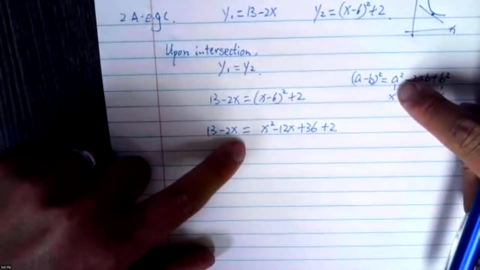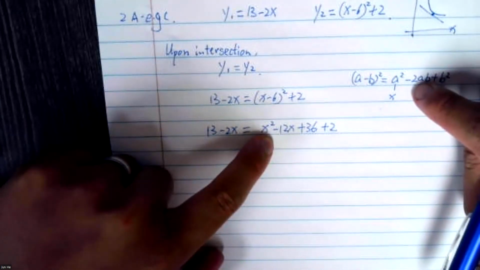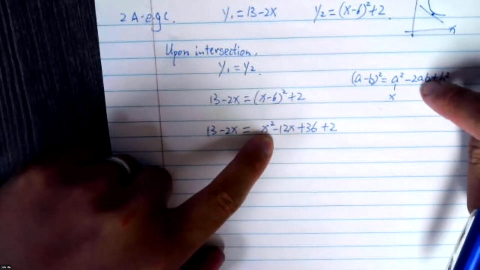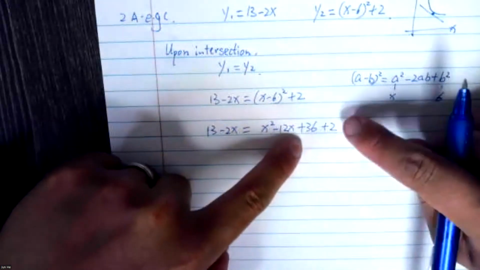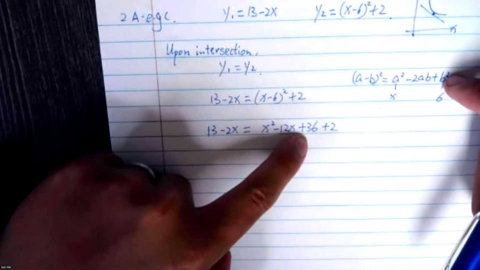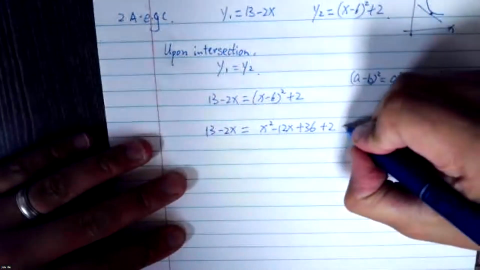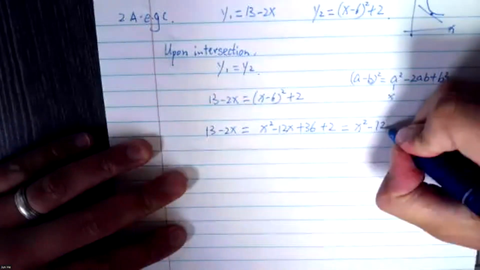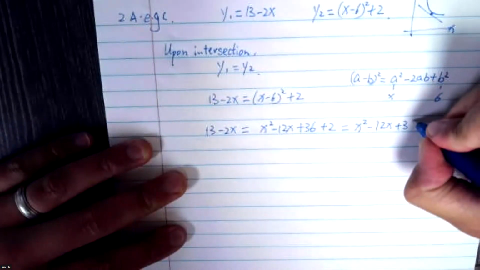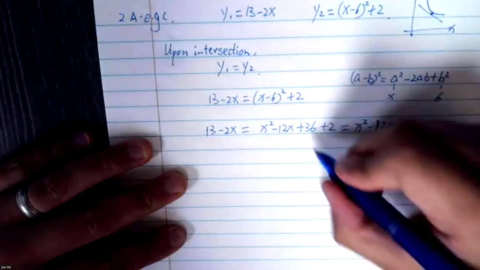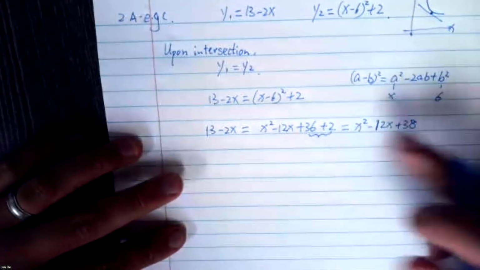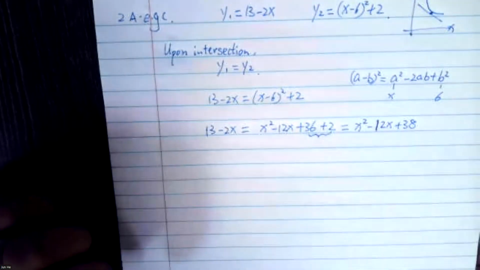Okay, so it's x squared minus 2 times x times b, which is 12x, plus squared of b, 36. Okay, so that is x squared minus 12x plus 38. I just add 36 plus 2 into 38.